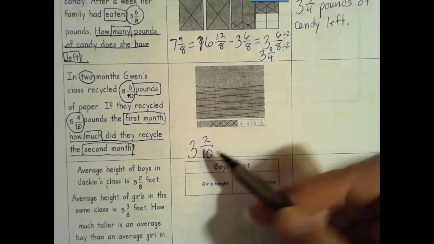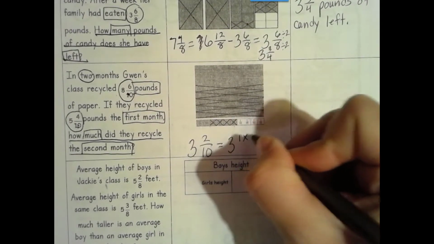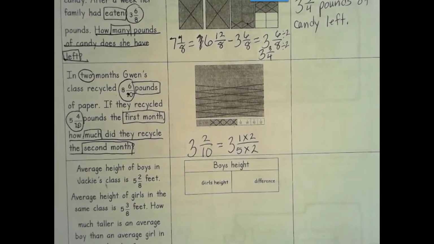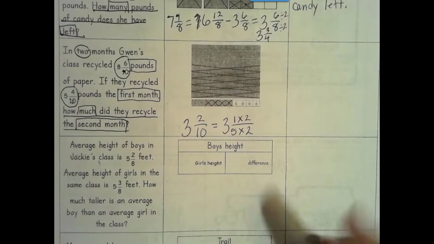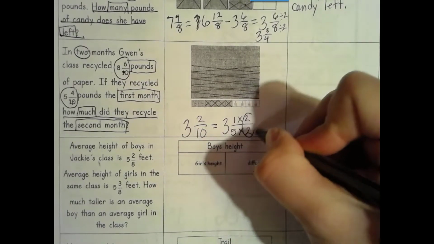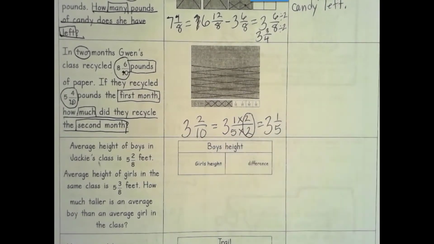Now these are both even. So a way to look at it is they both have that common factor of 2, or I could divide both by 2 if they're both even. And so they recycled 3 and 1/5.